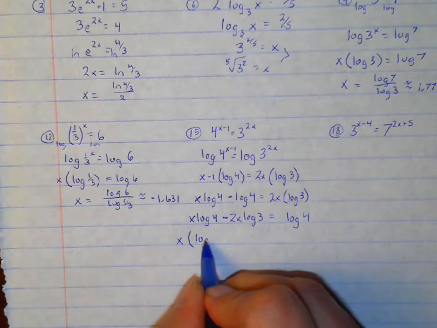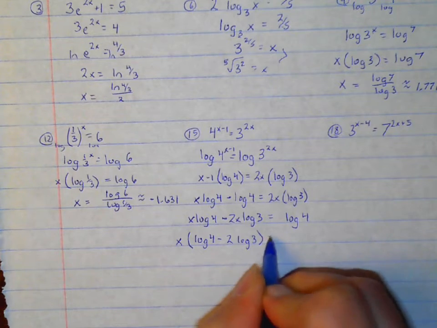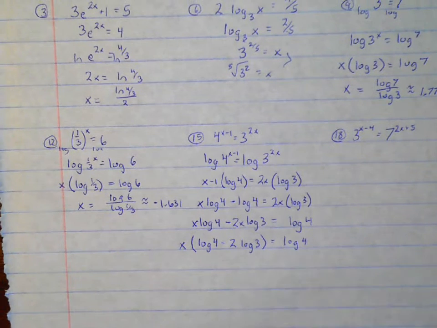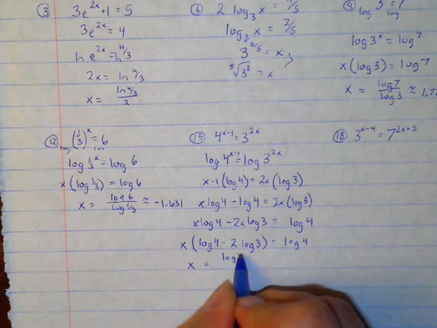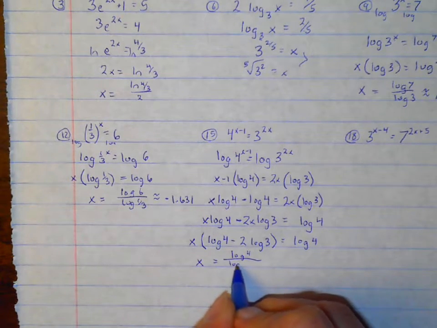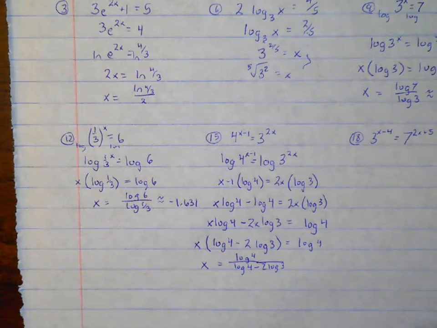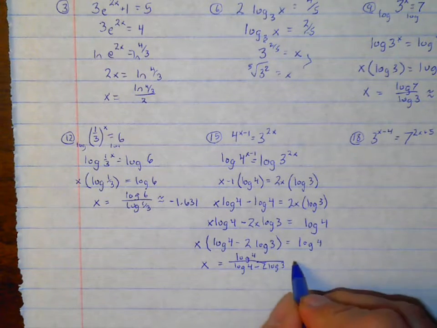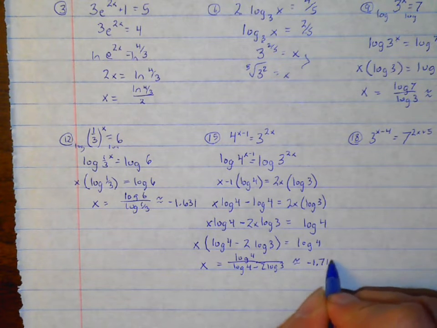So I have log 4 minus 2 log 3. And lastly, I'm going to divide by this. So my x will equal log of 4 divided by log of 4 minus 2 log 3. Okay, put that into Desmos, the approximation, about negative 1.710.